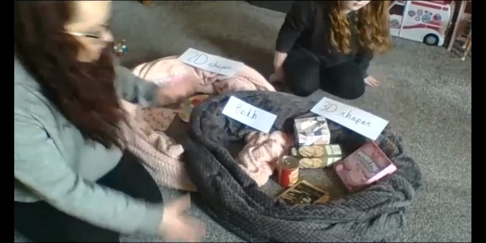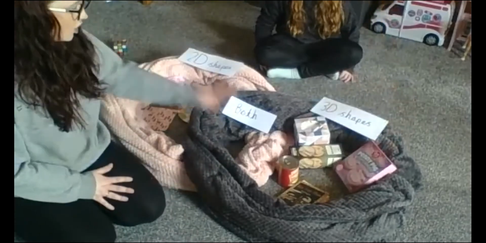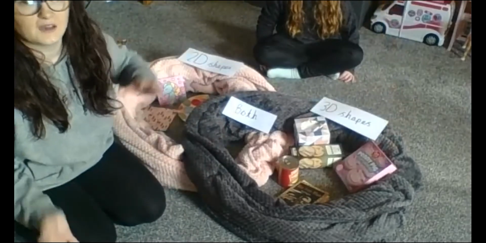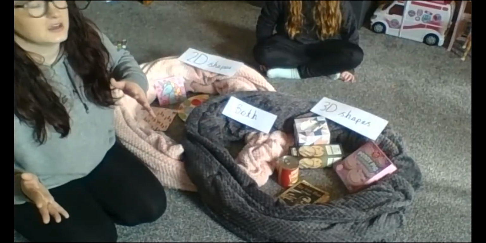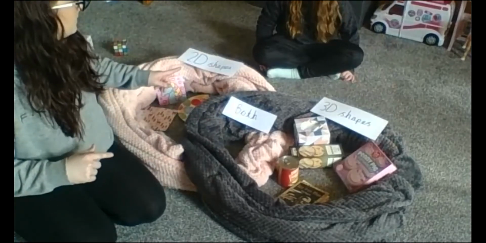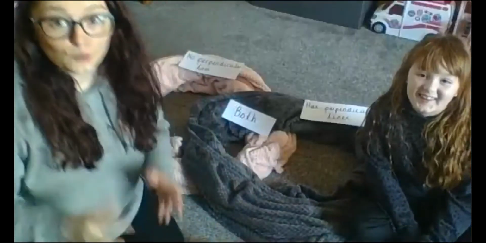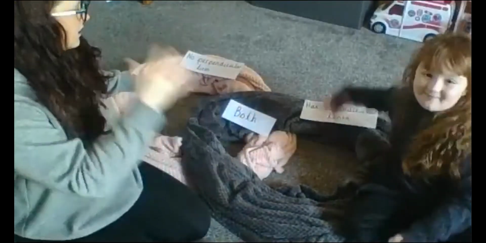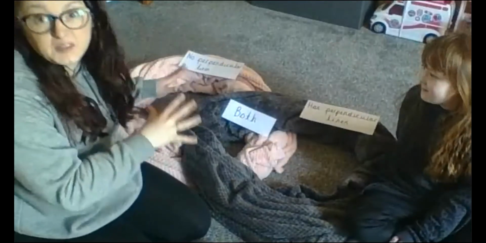So as you can see, we've sorted some shapes out and none of them are both because you can't have 2D shapes and 3D shapes. Should we try another one? Yeah. Right, let's have a go. So what we've done now, we've cleared our Venn diagram and we've put on different labels, okay?